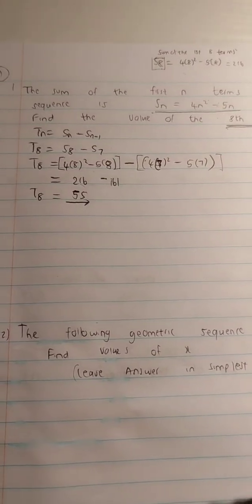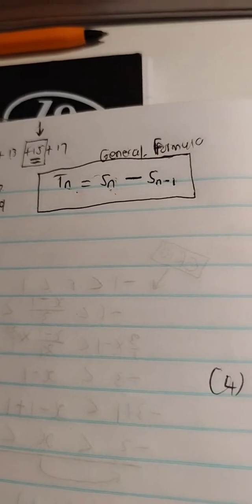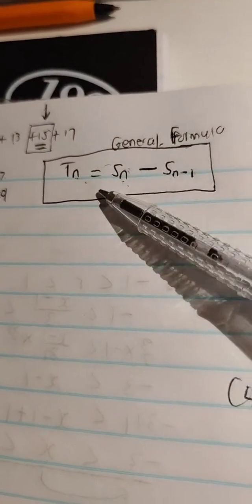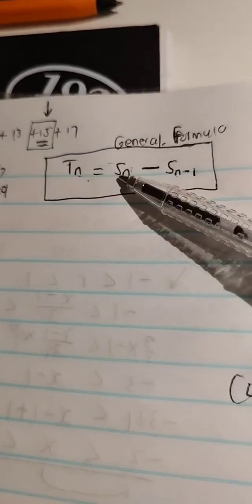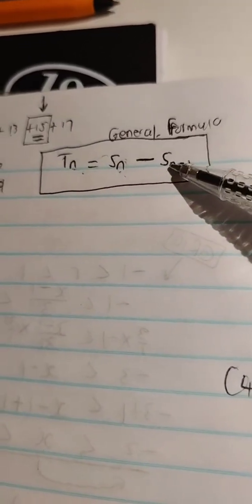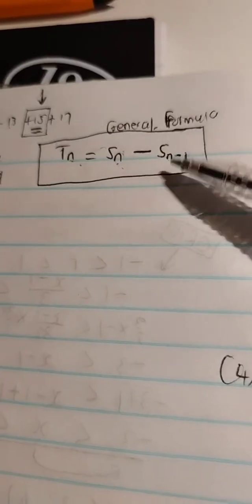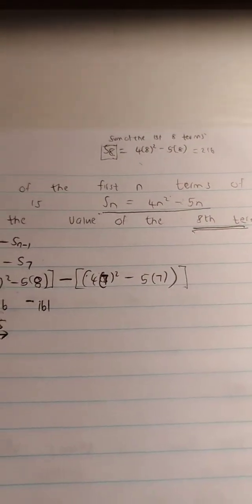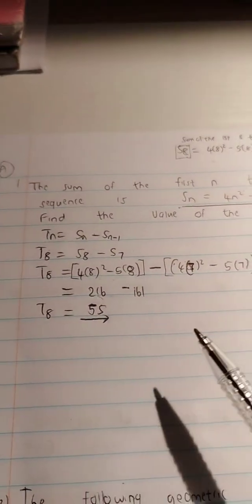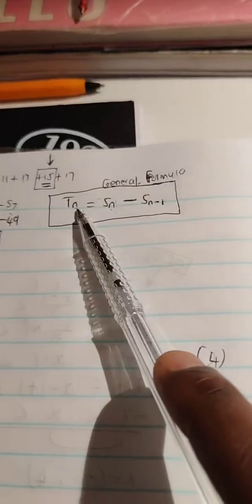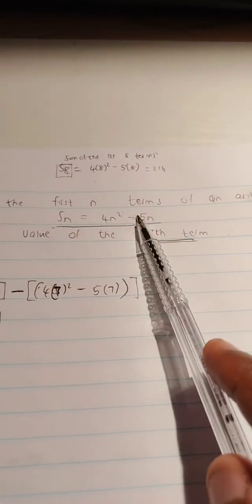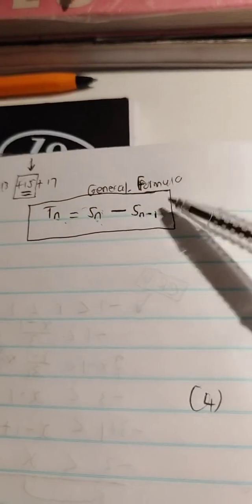Saint Drizzle asks, what will be the 10th term? Well, there's the general formula. T10 is equal to S10 minus S9, since 10 minus 1 is 9. So S10 minus S9 will give you the 10th term. You substitute into this formula and solve, and you get T10. As long as you know this formula, that is your general formula to help you with that.